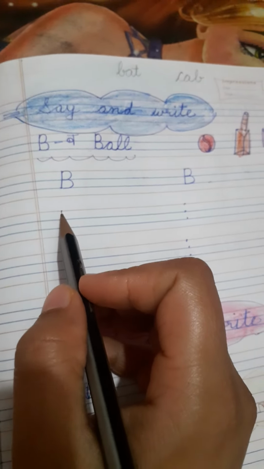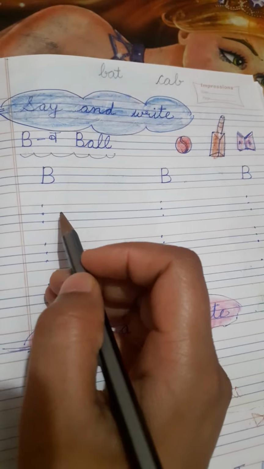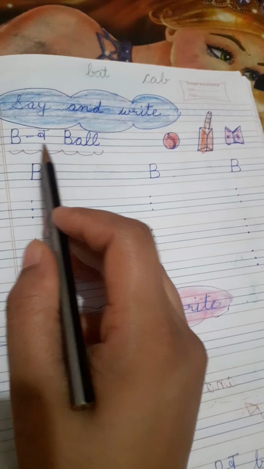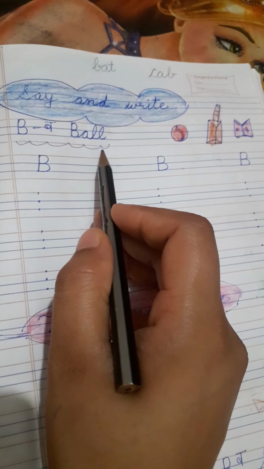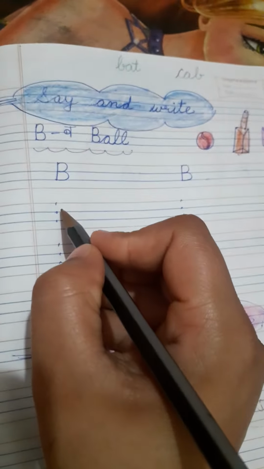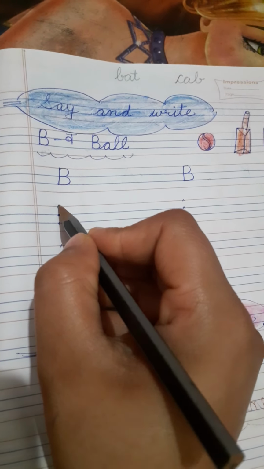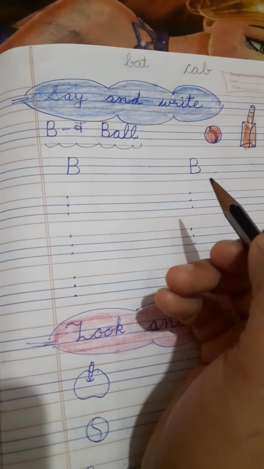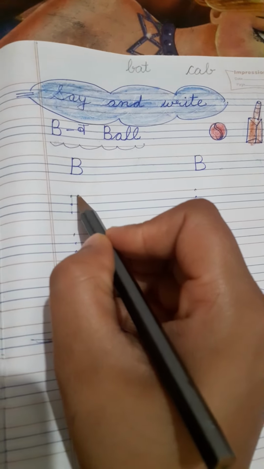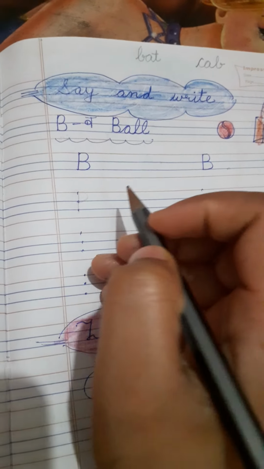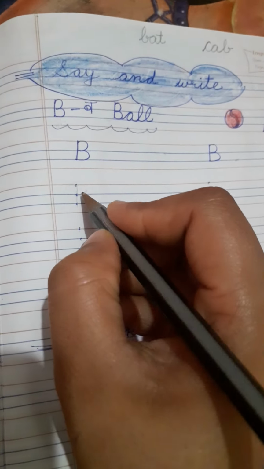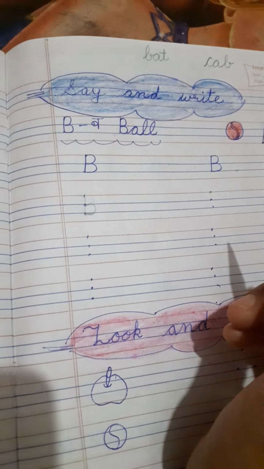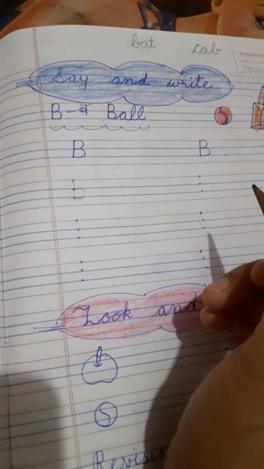हाउ टू राइट लेटर बी? हम बी लेटर कैसे लिखेंगे? बी ब बॉल। तो चलिए किड्स, make a standing line, and then make a right curve. Very good. And again now make a right curve. This is our letter B, b, ball.